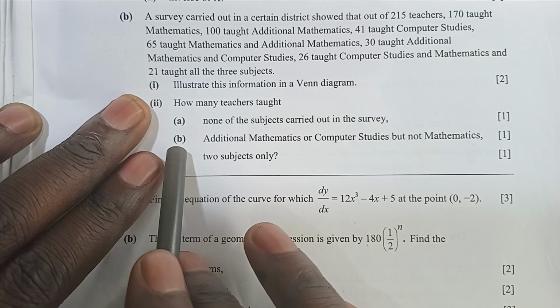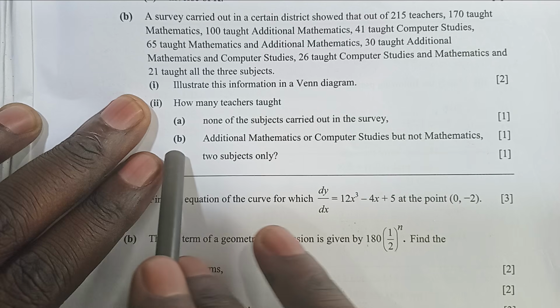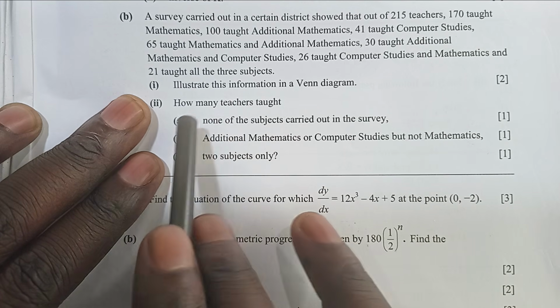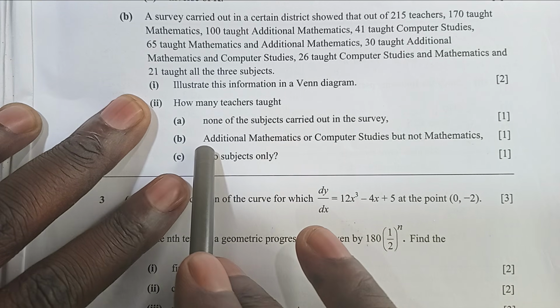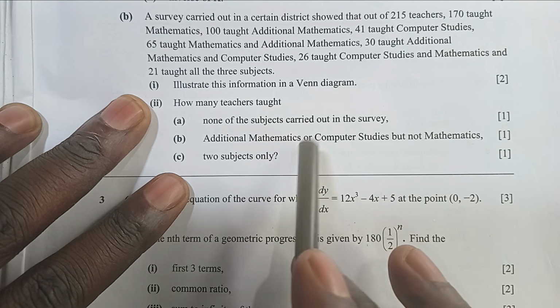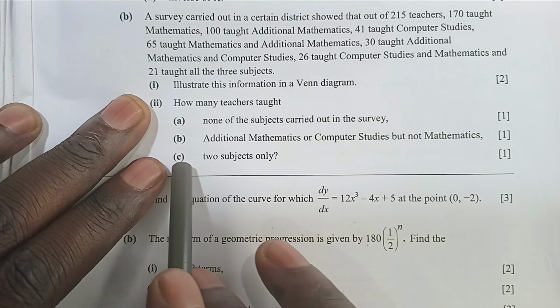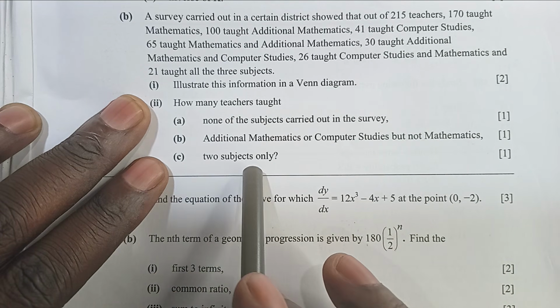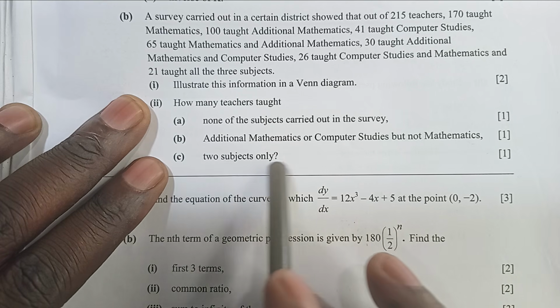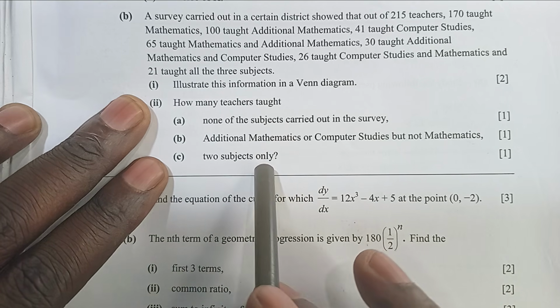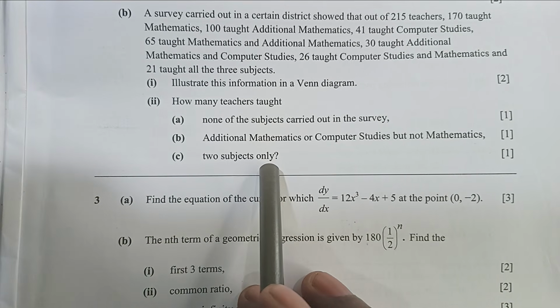Then we can also calculate how many teachers taught additional mathematics or computer studies, but not mathematics. Then see how many teachers taught 2 subjects only. So this is just as the one that we've been handling.